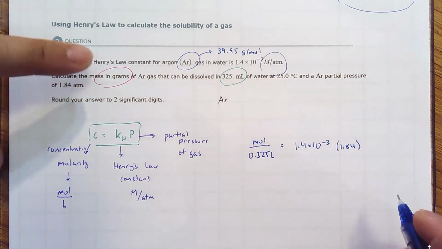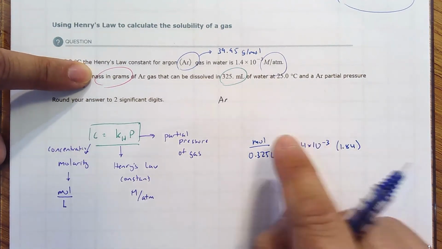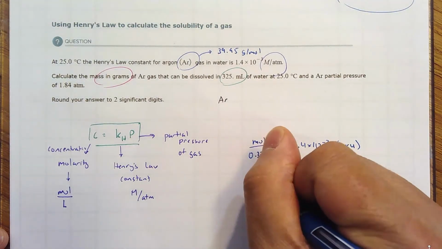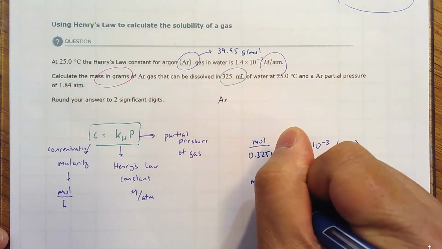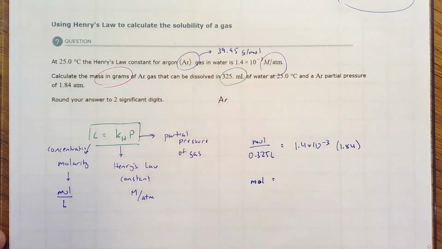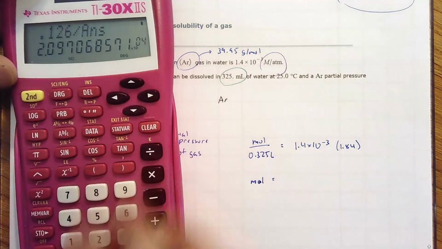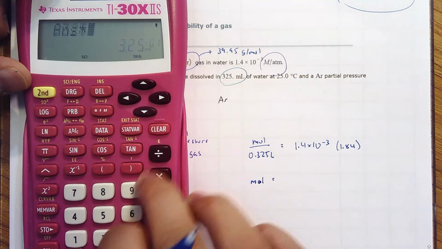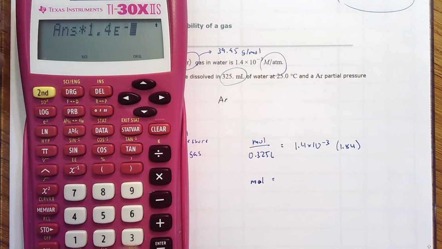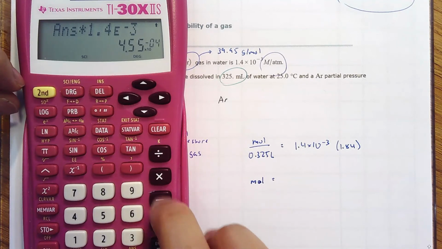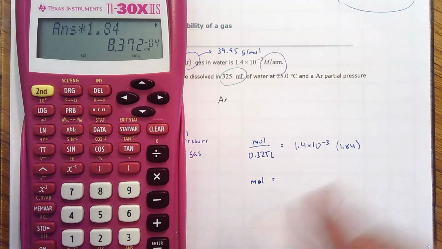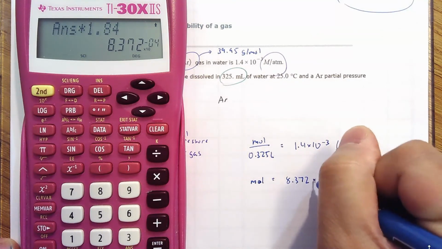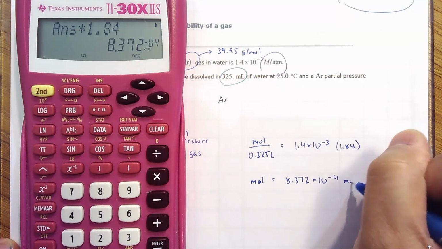We're not solving for the mass directly, but if we know the moles and we know the molar mass, we get the mass. Moles equals, just cross multiply, 0.325 times 1.4 times 10 to the minus 3 times 1.84 equals 8.372 times 10 to the minus 4 moles.